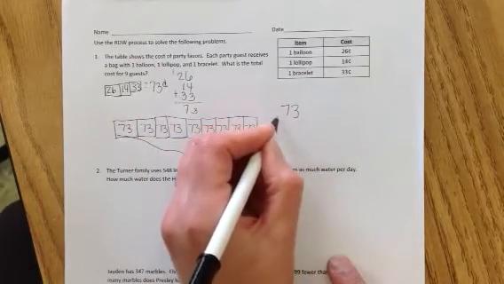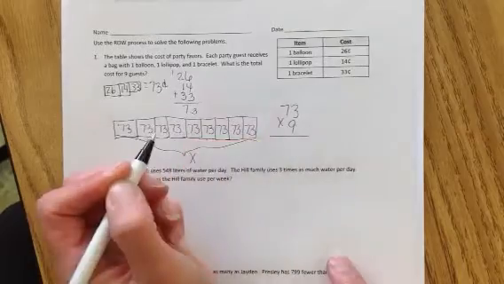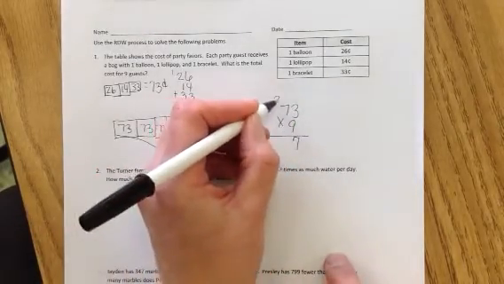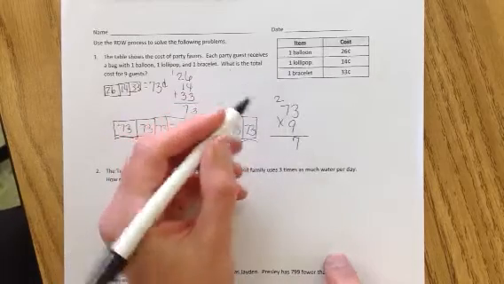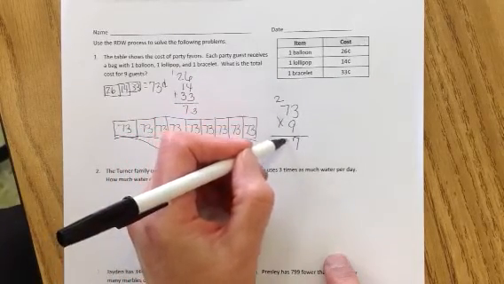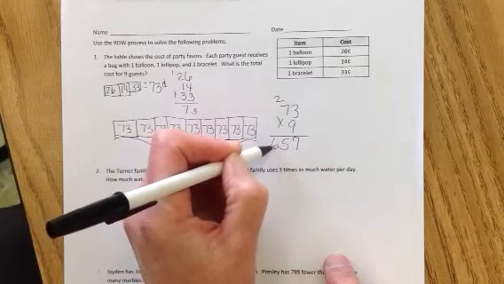73 times 9. 3 times 9 is 27. I put down the 7, I carry the 2. 9 times 7 is 63, plus 2 more is 65.